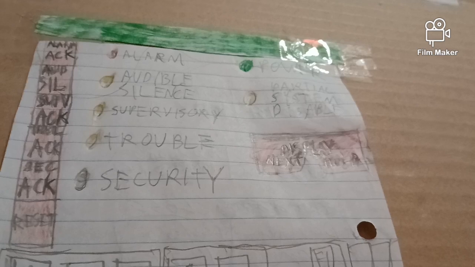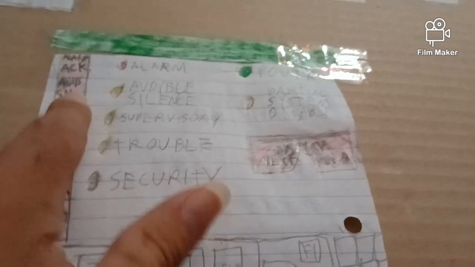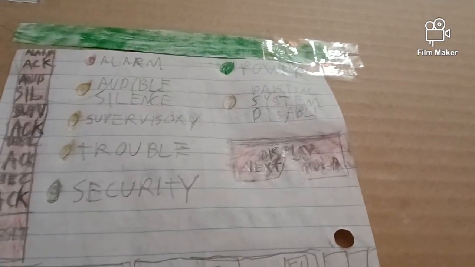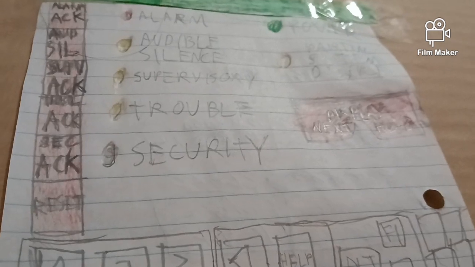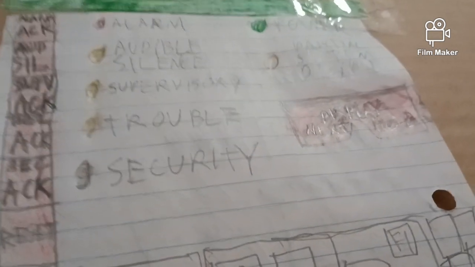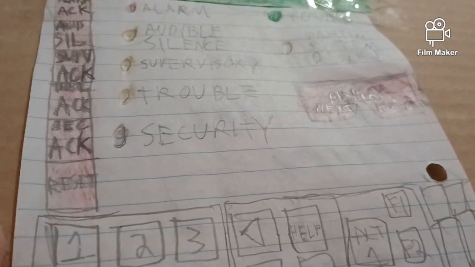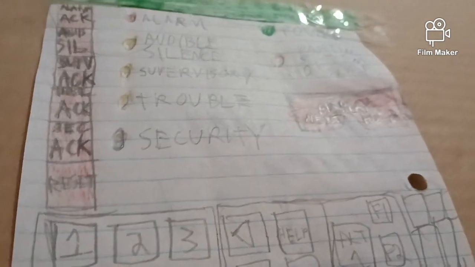The supervisory light will activate, and you can just use your supervisory acknowledge button to acknowledge that supervisory so the panel doesn't just beep the whole time. And once all that's been cleared, once the snow or whatever is melted, you'll press your system reset button to reset everything back to normal.